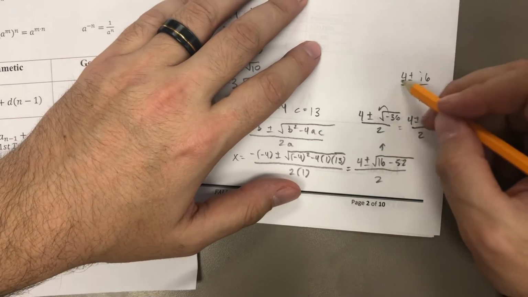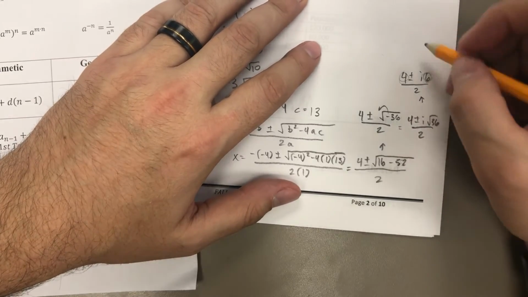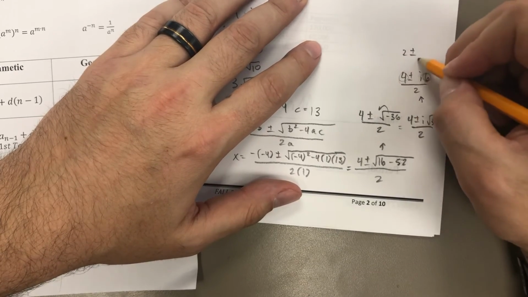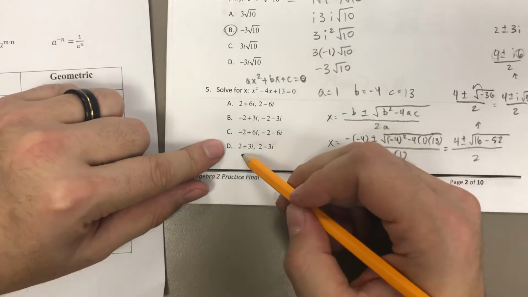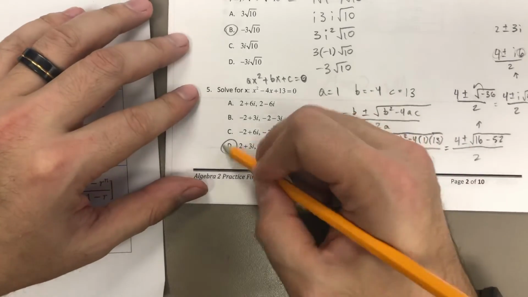And then we just divide the 2 out of the 4 and also the 6, and we get 2 plus or minus 3 times i. And so that gives us our answers, 2 plus 3i and 2 minus 3i. So D would be the answer here.